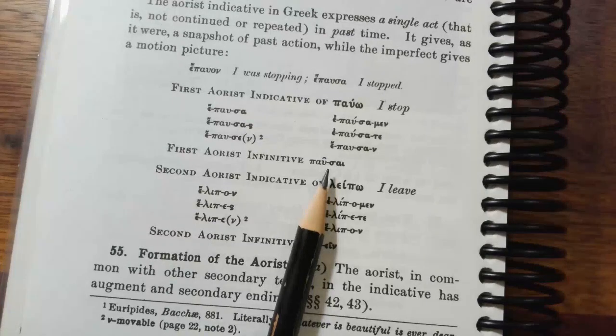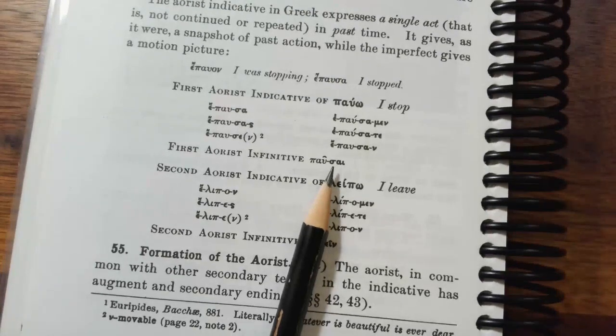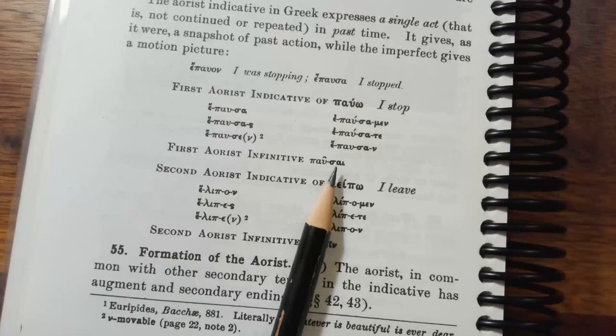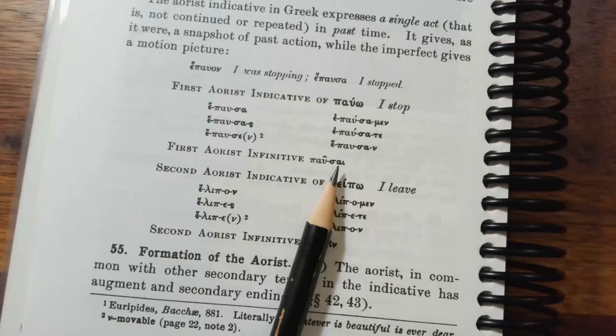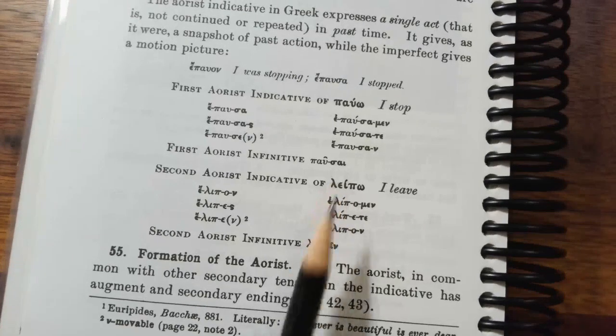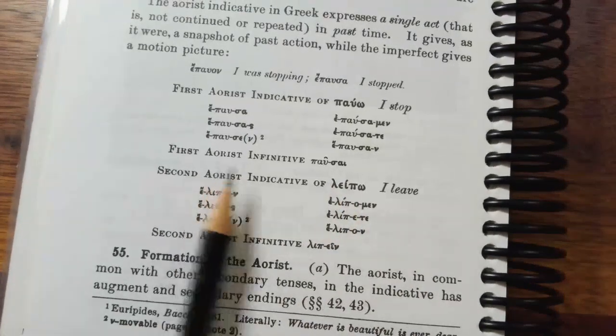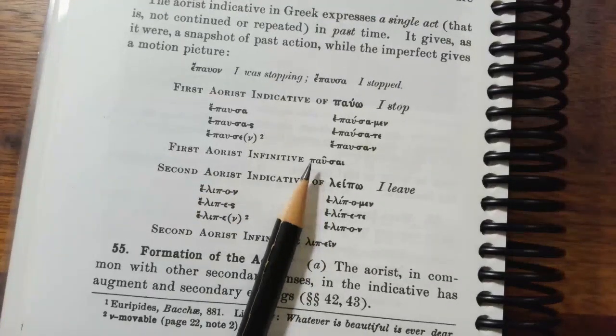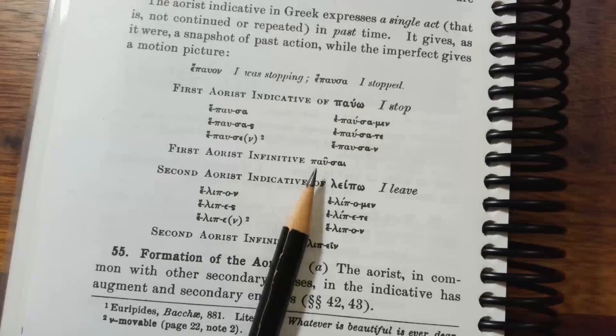If you noticed when I was accenting the imperfect conjugation that I put together, I was moving that accent in a recessive manner, to give it three more days, right? If you need to review, you can go back to previous lessons. But when you have an aorist infinitive, there's no augment, and the accent is always on the penult.